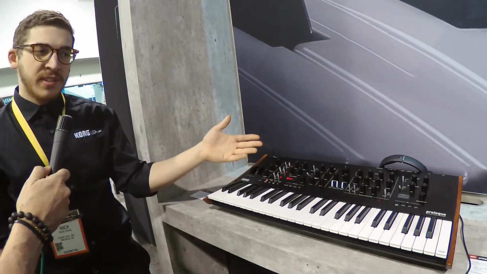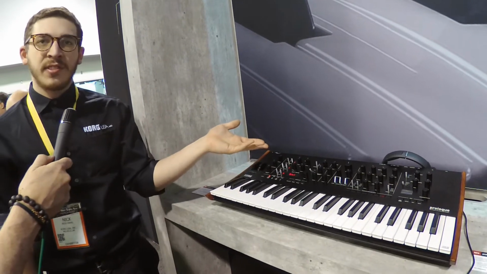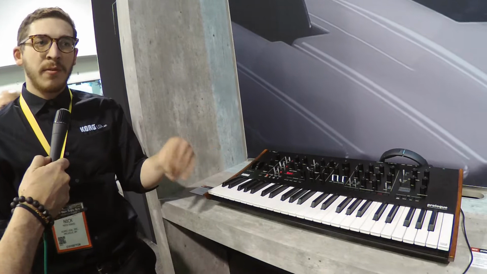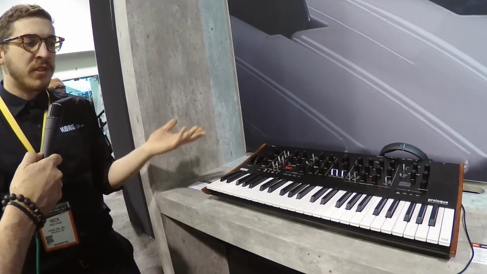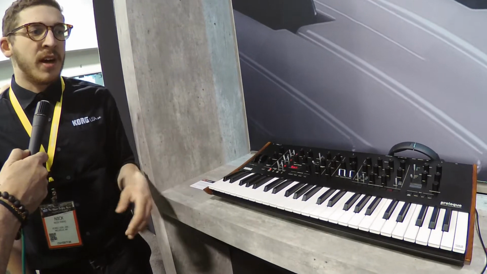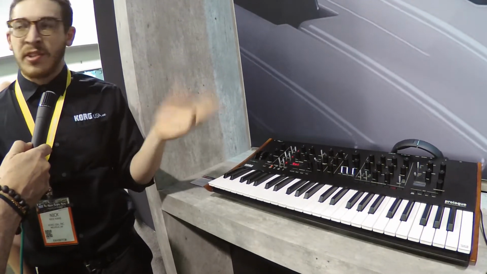It's got 500 program spots, 250 which are preset and 250 are user. And of course you can use the editor librarian to overwrite all 500 with your own sounds if you want, and of course back up your sounds to your computer.